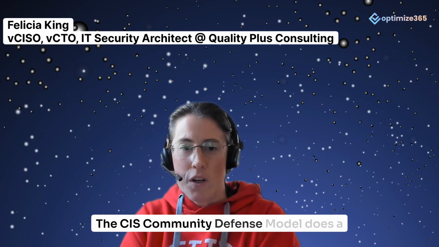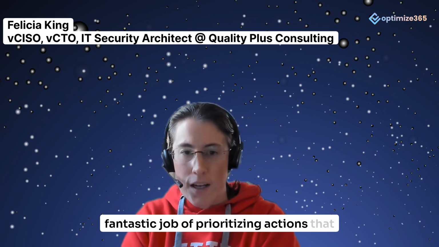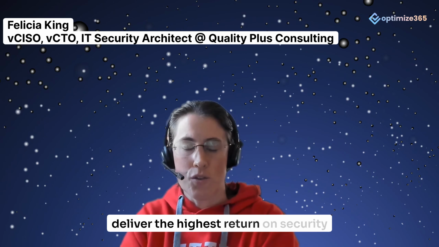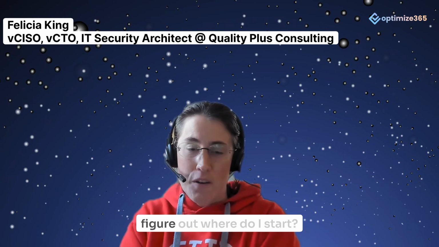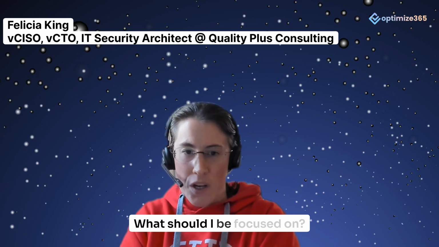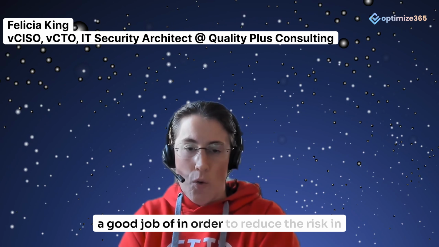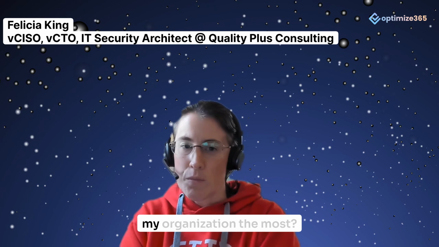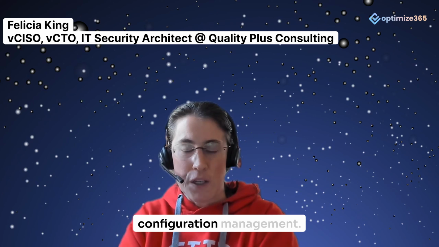The CIS Community Defense Model does a fantastic job of prioritizing actions that deliver the highest return on security investment. So, what that means is if you're trying to figure out where to start, what to focus on, and what things you really need to do well in order to reduce the risk in your organization the most, there is one thing, and it's called secure configuration management.